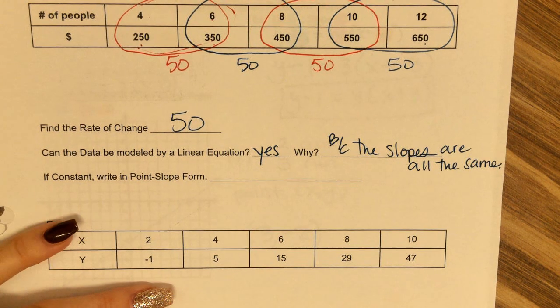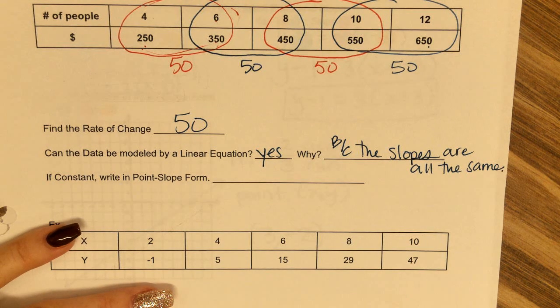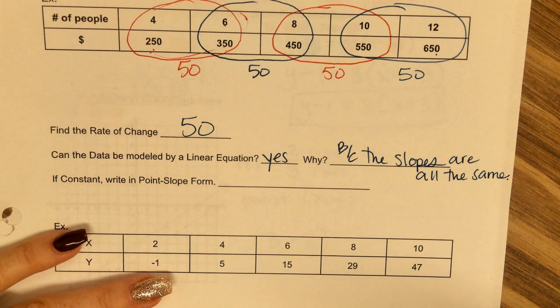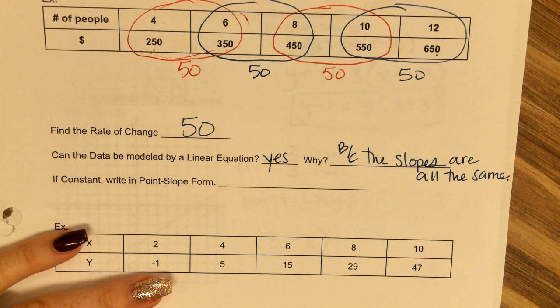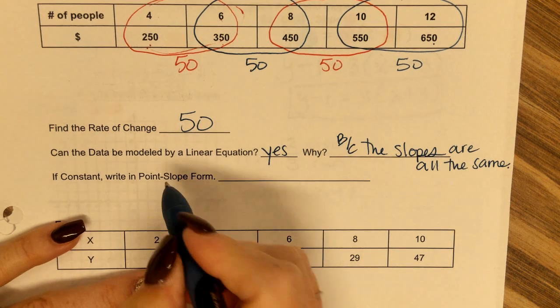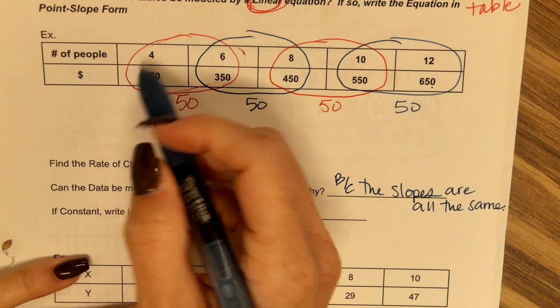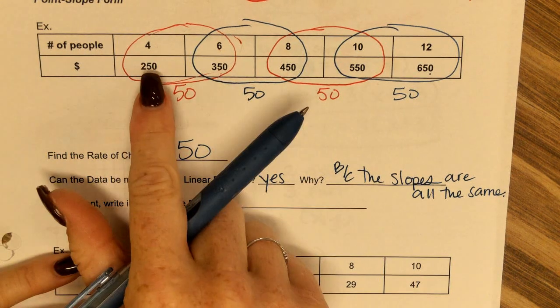Now, because the slopes were the same, can we write a linear equation? Yes. Could we write it in slope-intercept form? Yes. Could we write it in standard form? Yes. Could we write it in point-slope form? Yes. What did it ask for? Point-slope. So pick a point. Which one do y'all want? 4, 250.